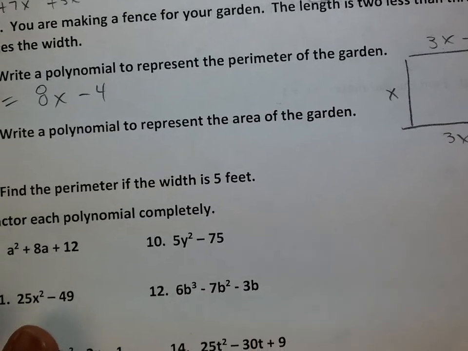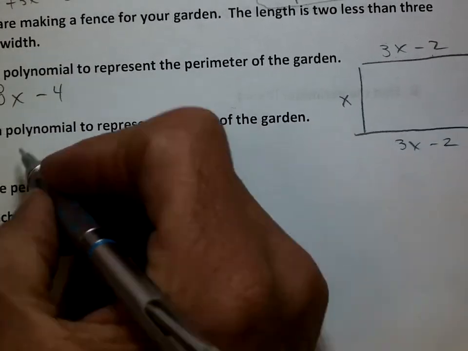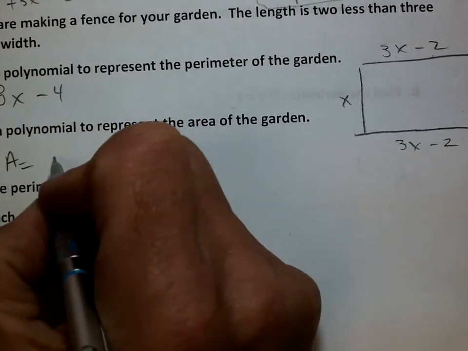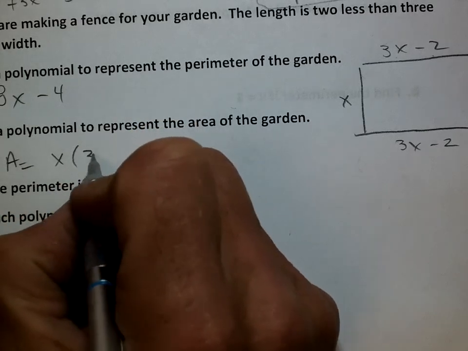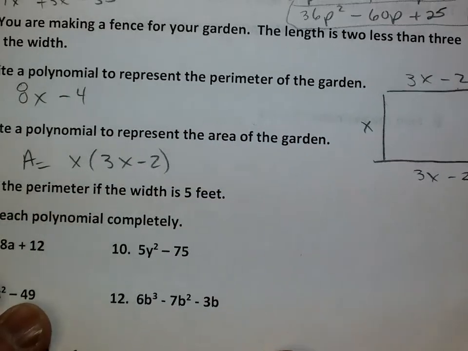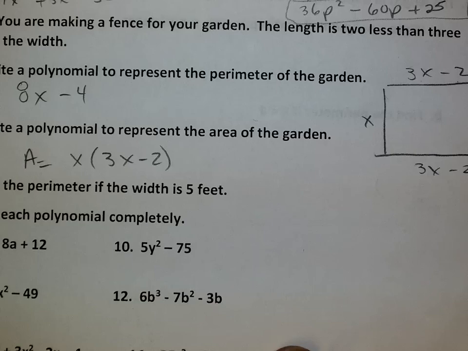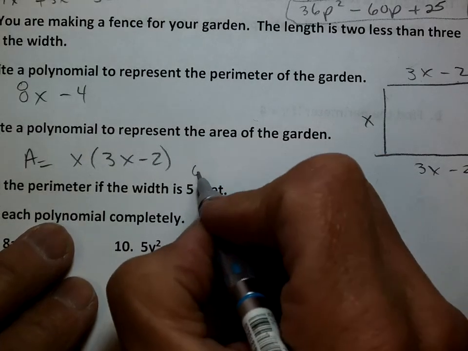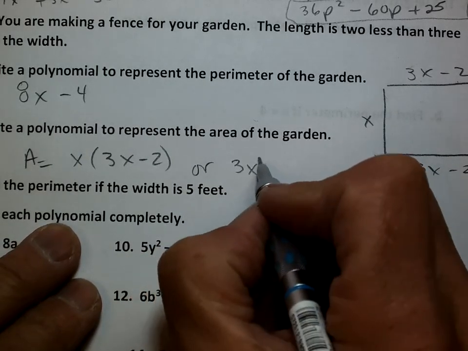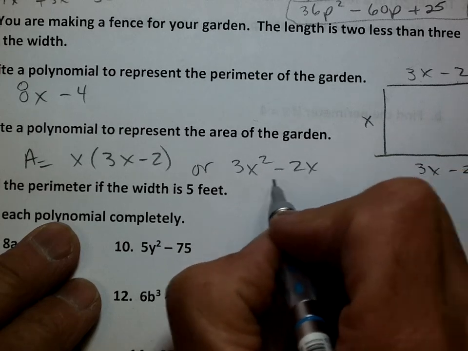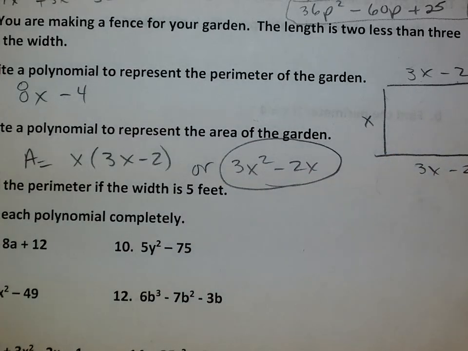Now, what about the area? Well, the area is just length times width. So the area is going to be x times 3x minus 2, okay? The area is just length times width, right? 3x squared, or 3x squared minus 2x. Thanks, Ben. Very welcome, John. Capiche?